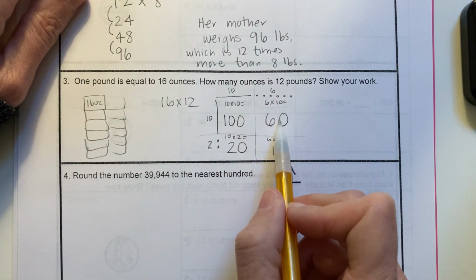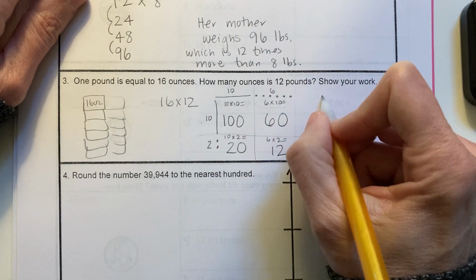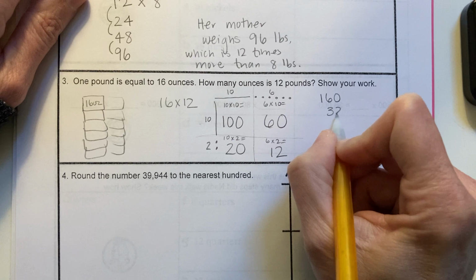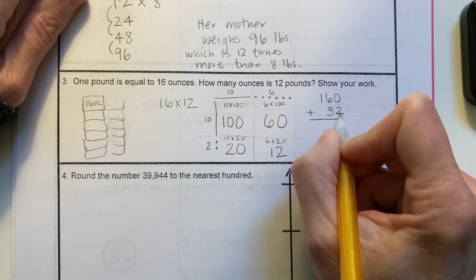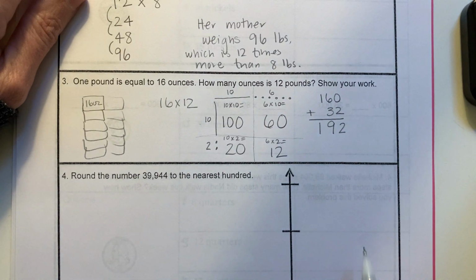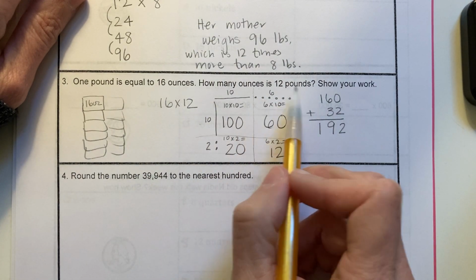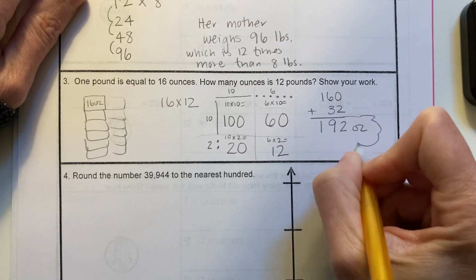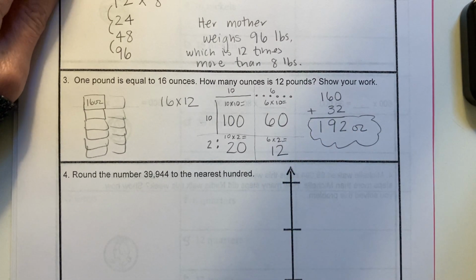That's 160. And that's 32. So if I add that up, I get a 2 in the ones place, a 9 in the tens place, and a 1 in the hundreds place. How many ounces is 12 pounds? 192 ounces. OZ is the abbreviation for ounces.